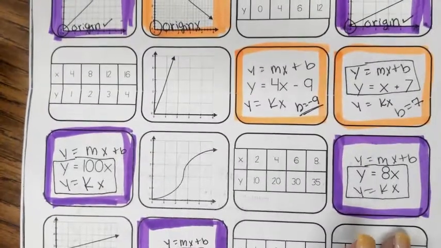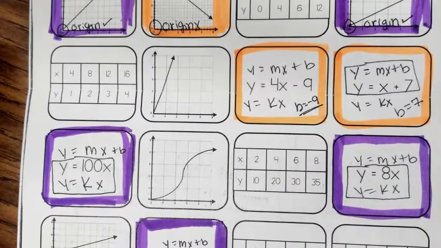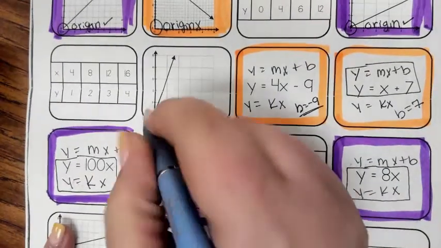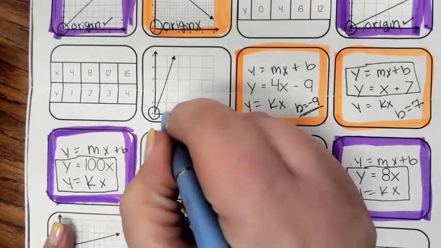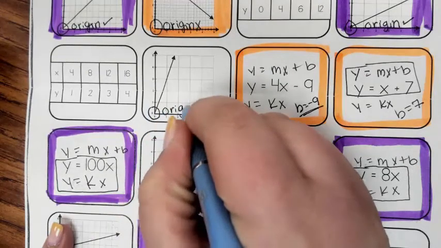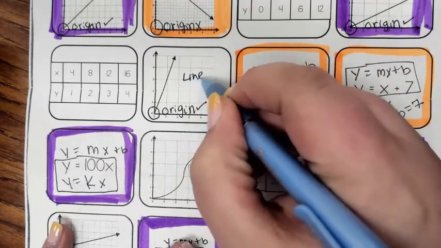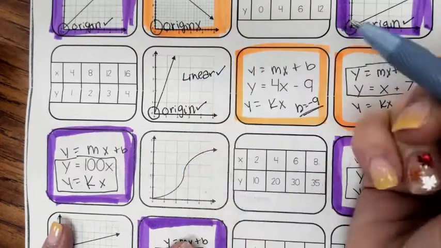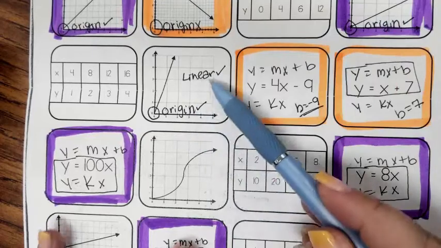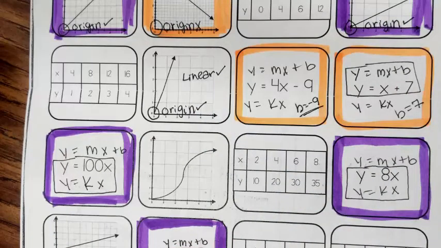Looking at the next couple of graphs. Here I have a graph that goes through the origin, and it is linear. Since it goes through the origin and is also linear, this is proportional.